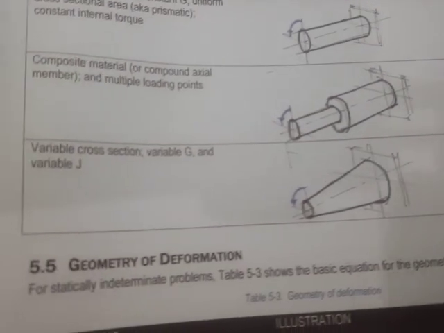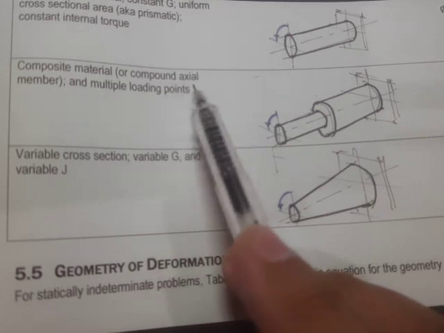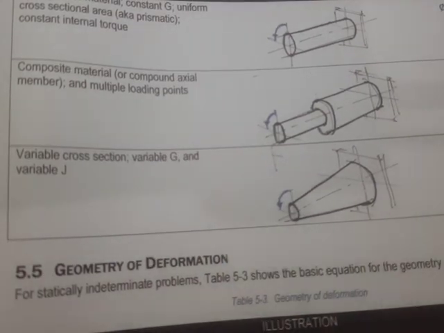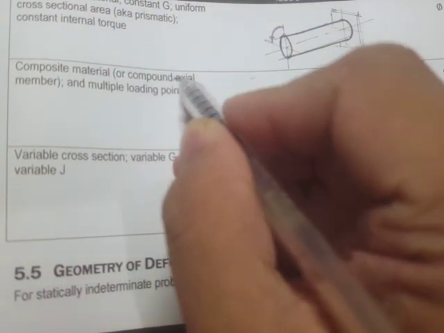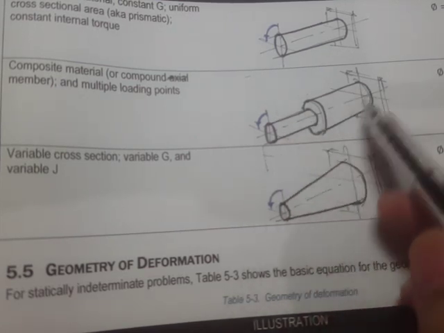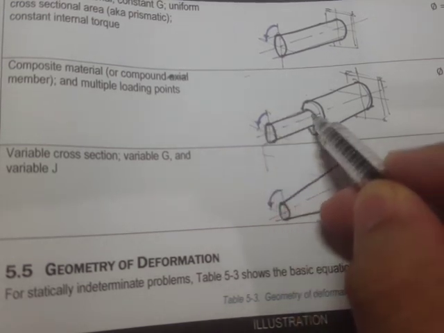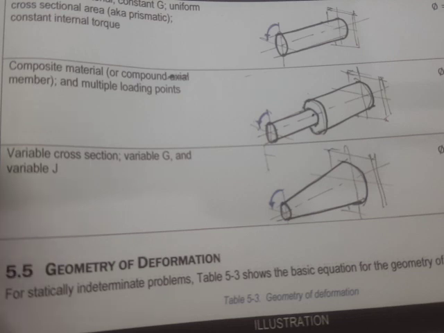But if we have a condition like, for example, a composite material or compound torsional member with multiple loading points, it's something like this. There are going to be changes in the cross-sectional area, and there may be loading points right here and right here.